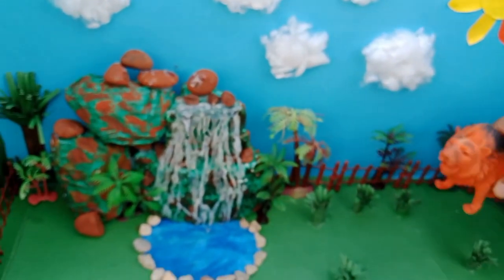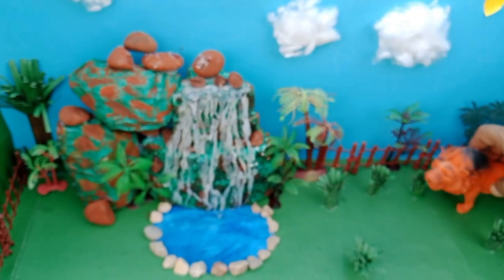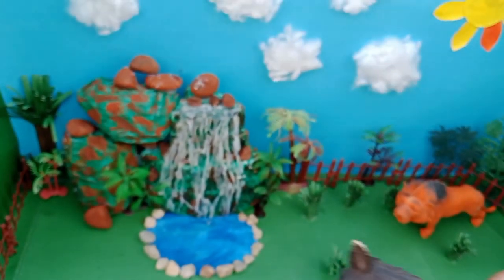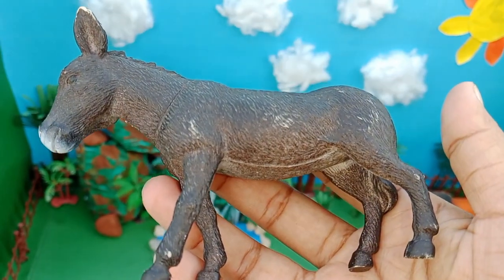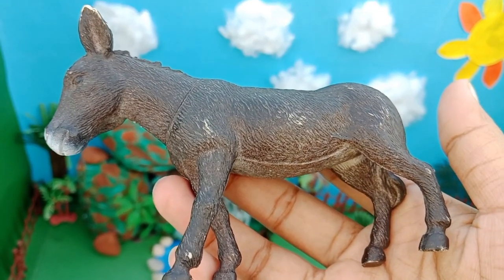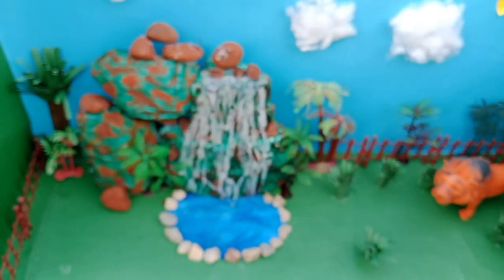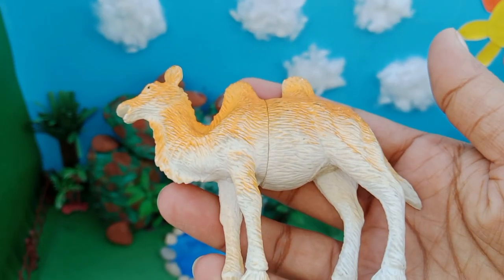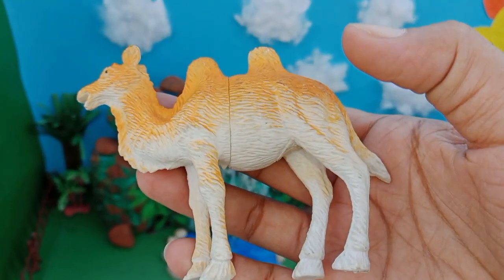L is for Lion King. This is a donkey. D is for donkey. This is a camel. C is for camel.